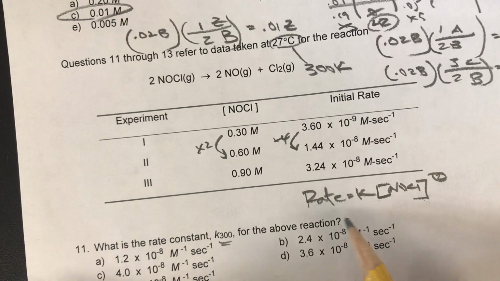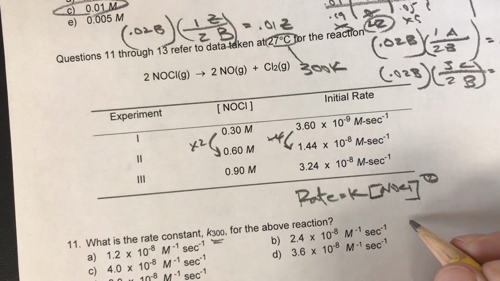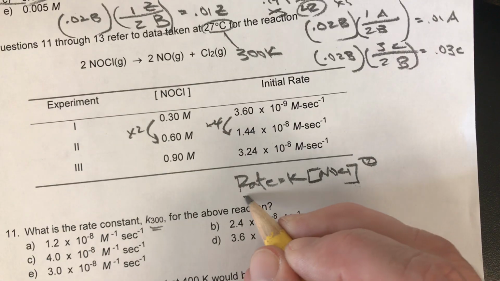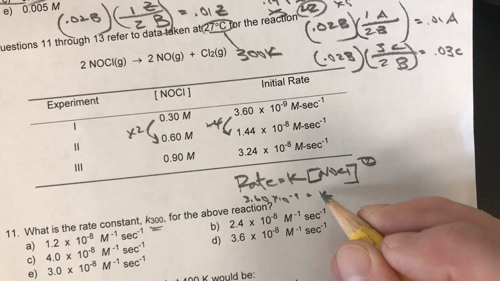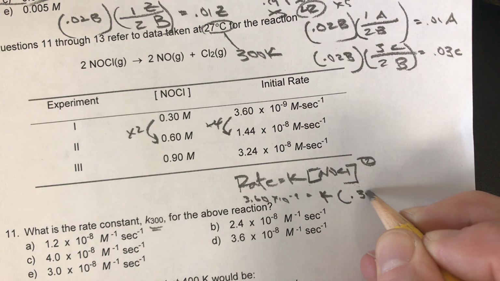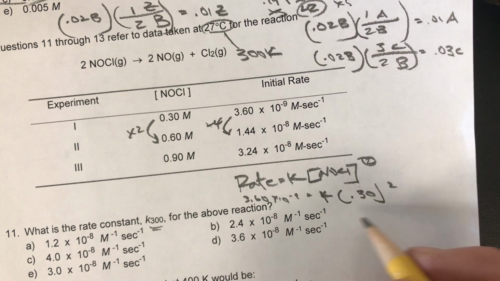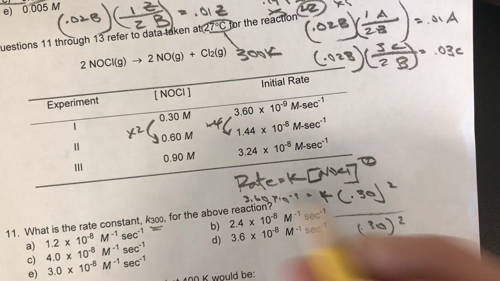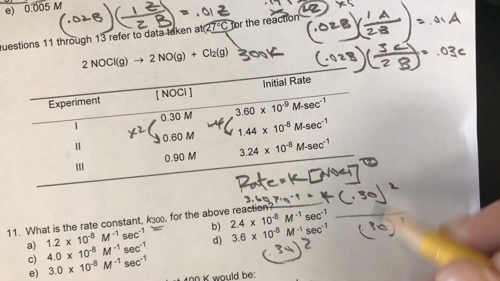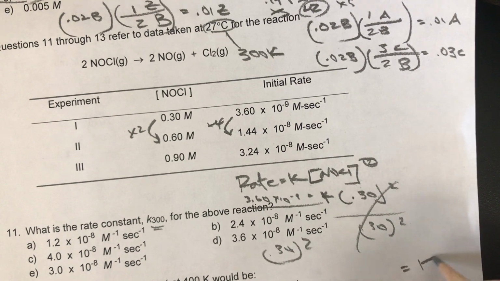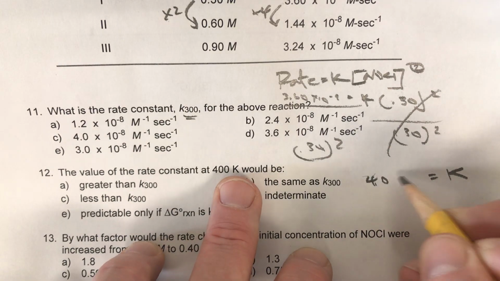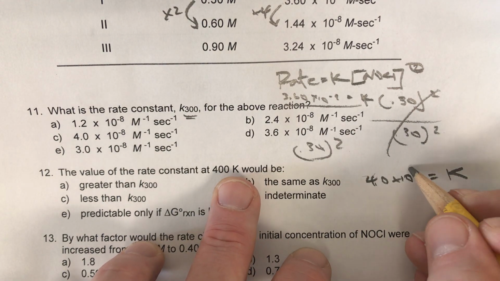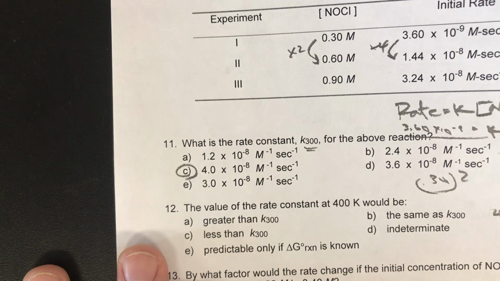So they're just saying, what is the value for the rate law constant? So pick some data. I'm going to go experiment 1, rate. Well, the rate is 3.60 times 10 to the minus 9 is equal to K times 0.30 squared, divide by 0.30 on both sides, squared. And you're going to get K, and that turns out to be 4.0 times 10 to the negative 8, which is choice C.